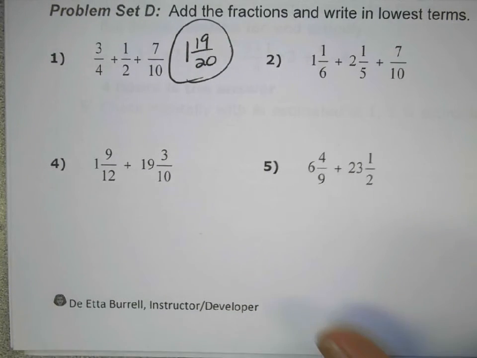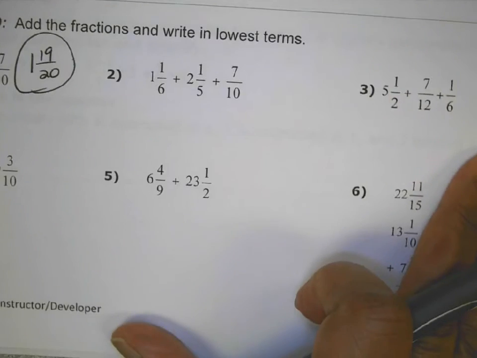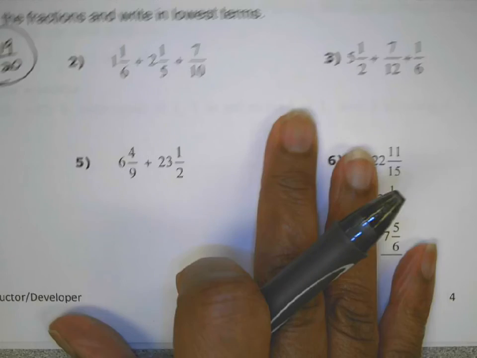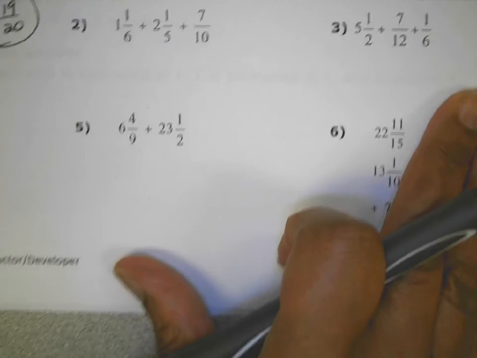Number 5, okay. On number 5, what is my LCD?